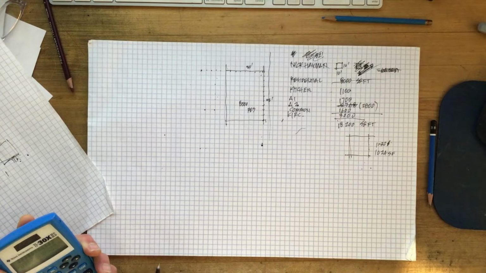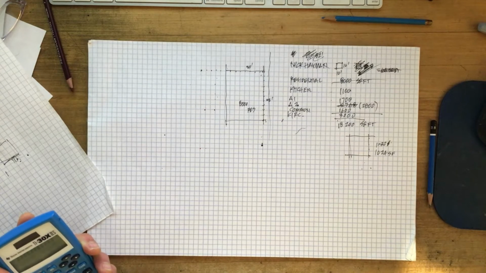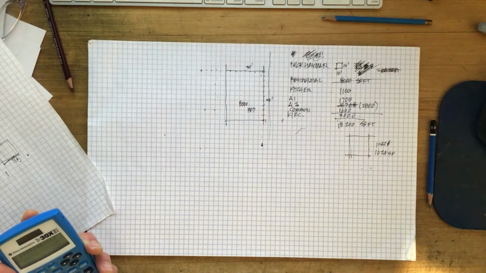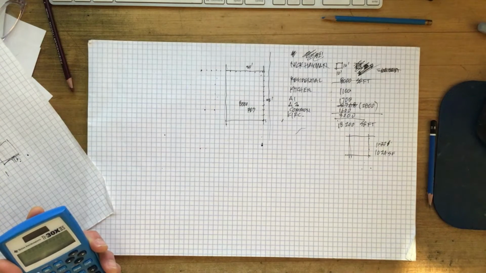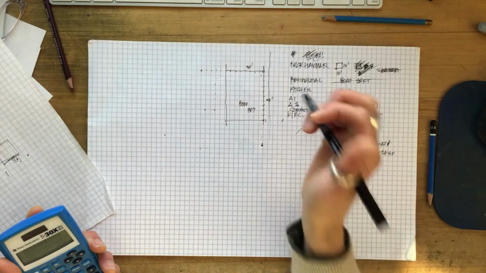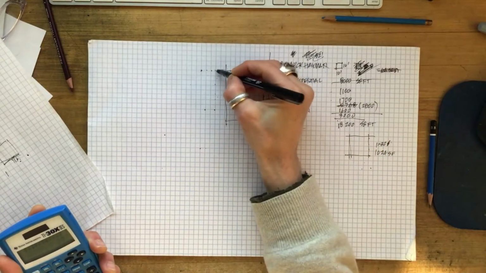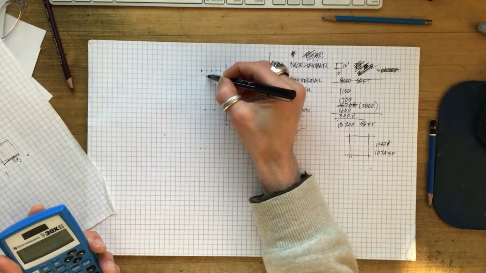1,100 divided by 50. 22 that one. 3, 4, 5 is 500.